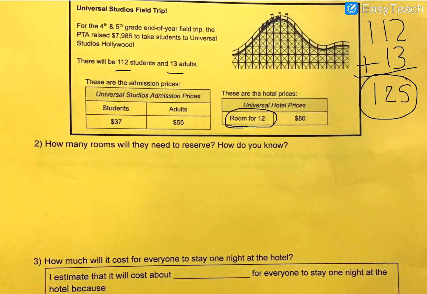Anytime you're trying to find the amount of groups and the total amount, the total number, you will be dividing in those situations. So our problem will be set up as such: 125 being our dividend and 12 is our divisor, and we are going to use our partial quotients method. All that is just we come over here and we test numbers out to see how close we can get to 125.